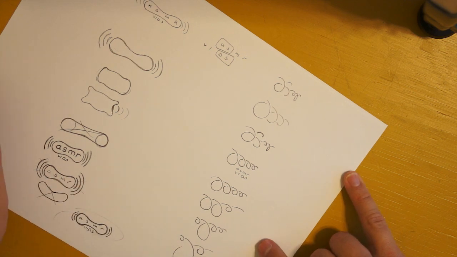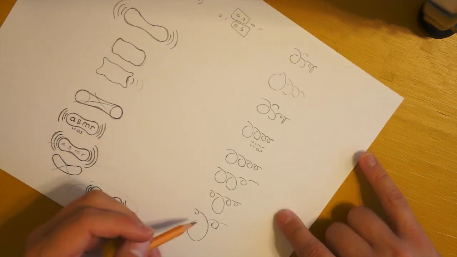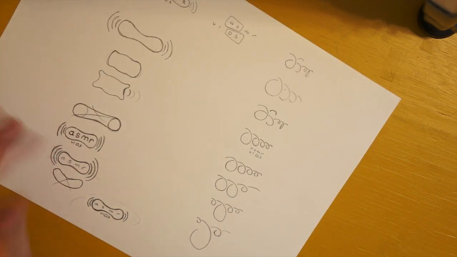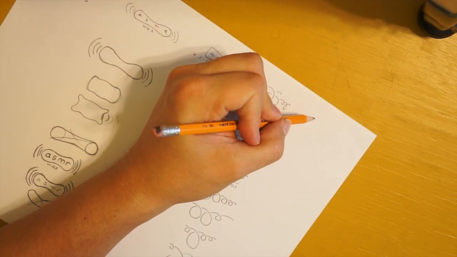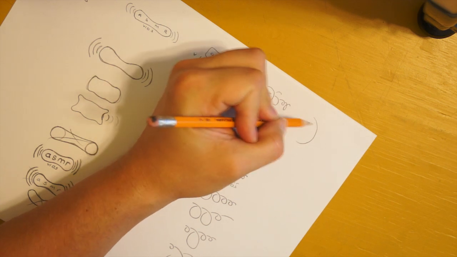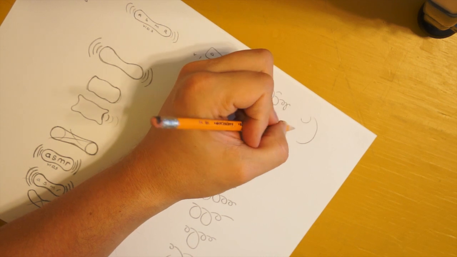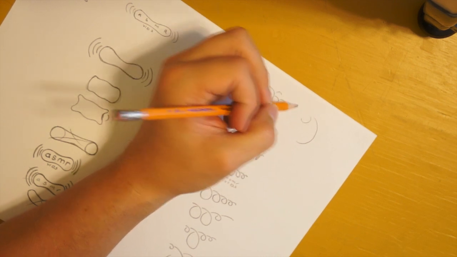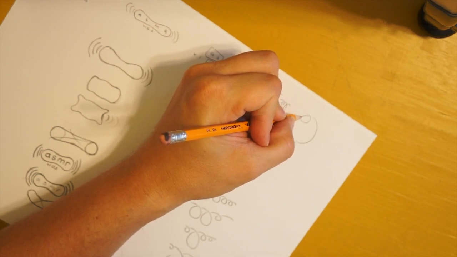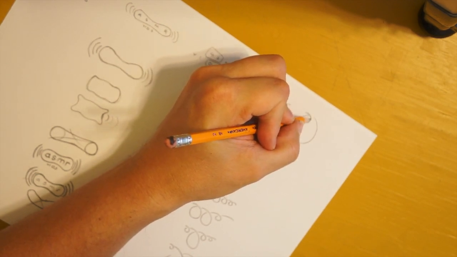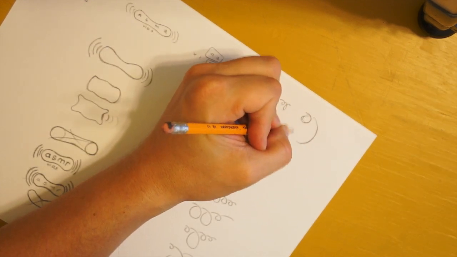I think this is looking a little strange, but what if we take it and just emphasize this part of the loops, and this just kind of fades off.